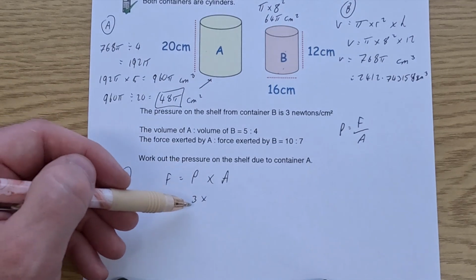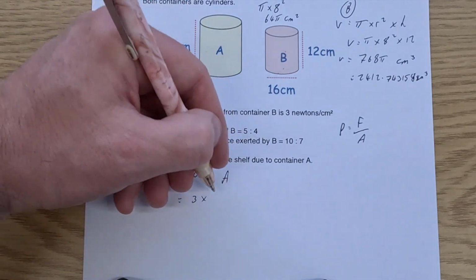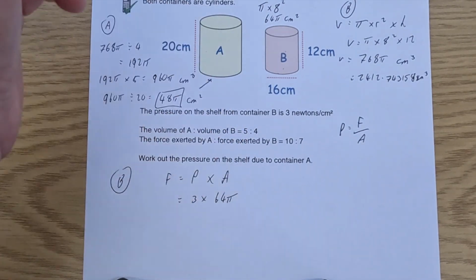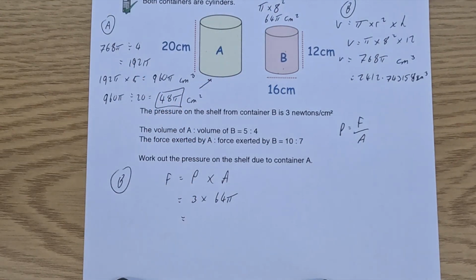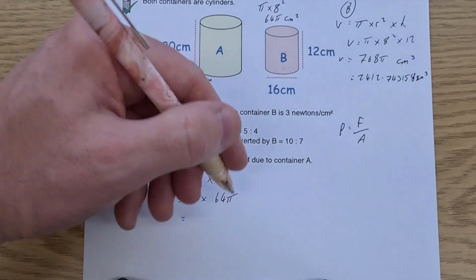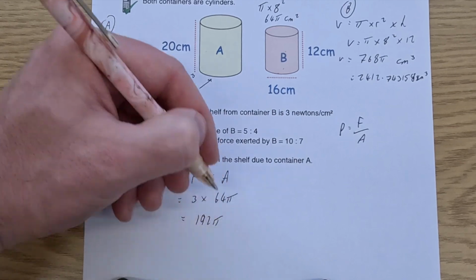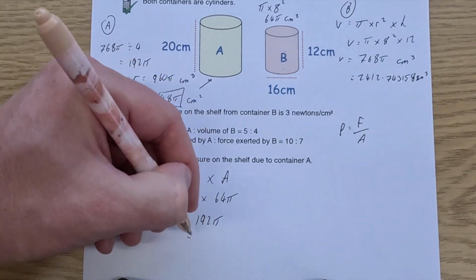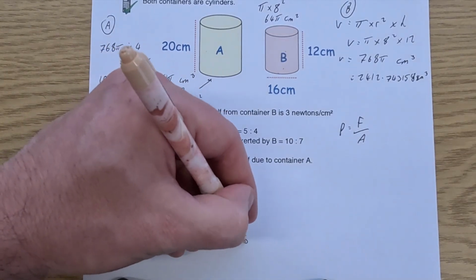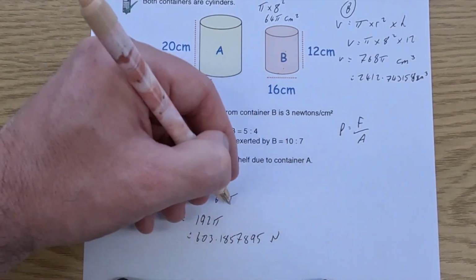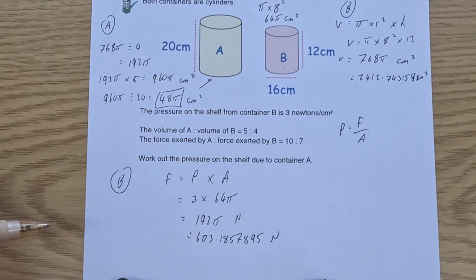So we're going to do 3, the pressure, multiplied by the area, which is 64 pi, and that'll give us the force exerted by B on the shelf. And when we do 3 times 64 pi, that is equal to 192 pi newtons, or as a decimal number, if you wanted a decimal, 603.1857895 newtons. So that's the force exerted by B on the shelf.